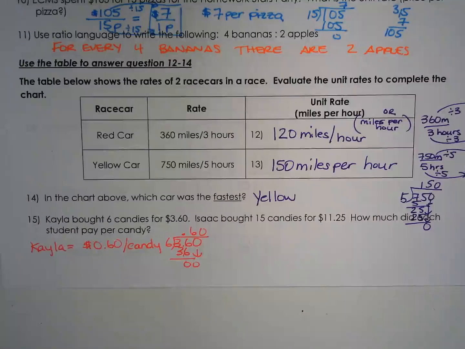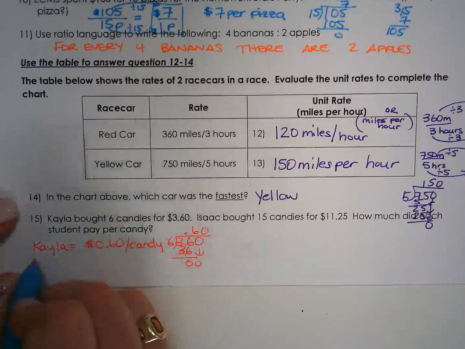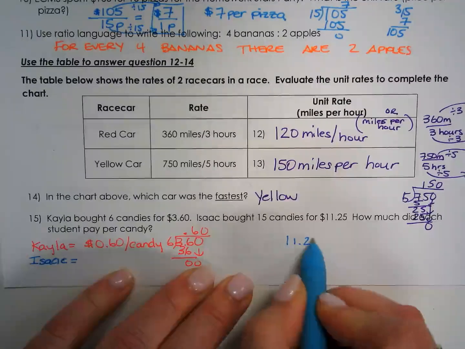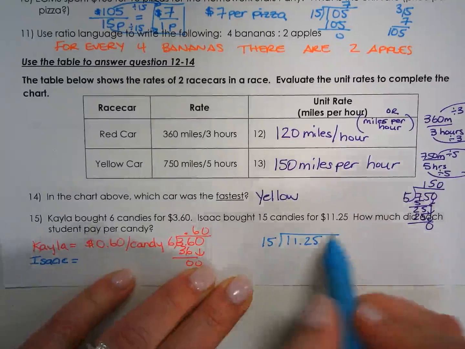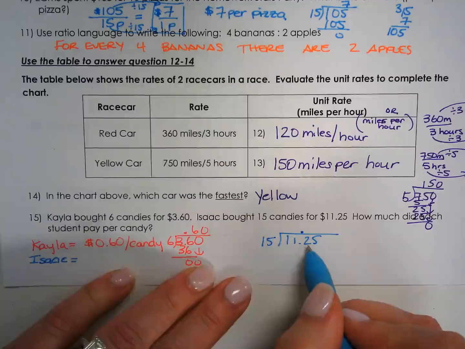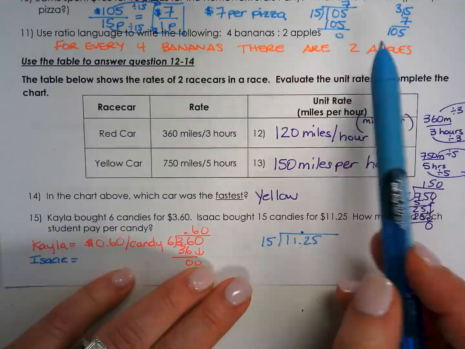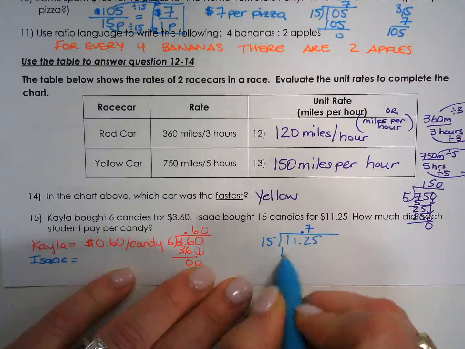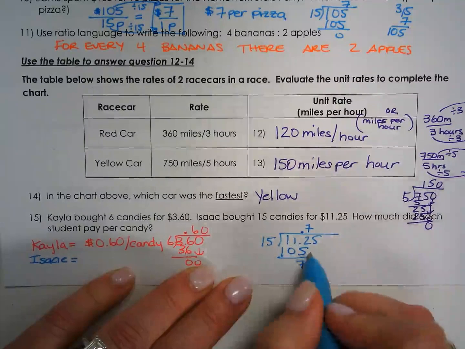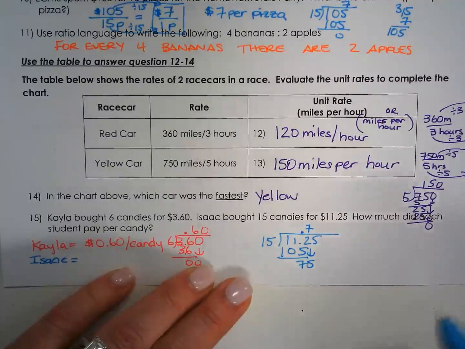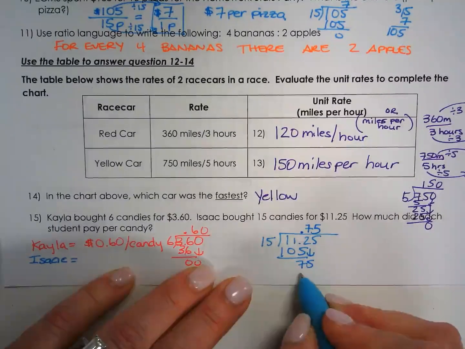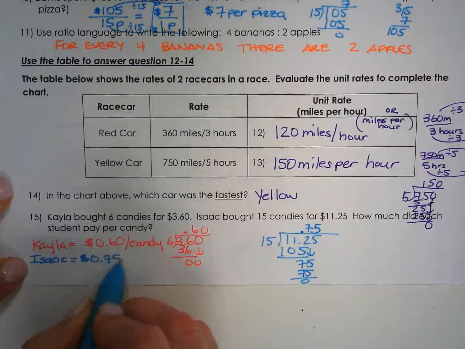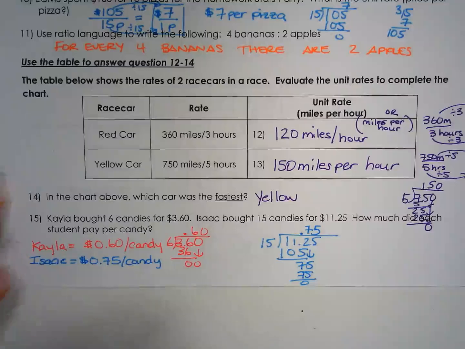Let's check on Isaac. So Isaac, on the other hand, he spent $11.25 and he got 15 pieces. Again, we put our decimal up. 15 goes into 112. Well, based on what we did up here somewhere, 7 times that was 105. So I'm thinking that's a good number. And we'll end up with 7. Bring down the 5. And 15 goes into 75 5 times. So he paid 75 cents per candy. And just for fun, she got the better deal.